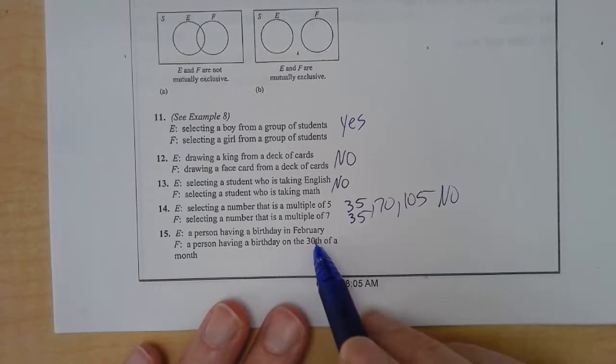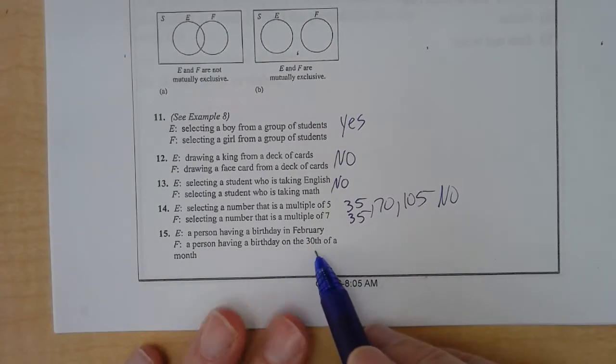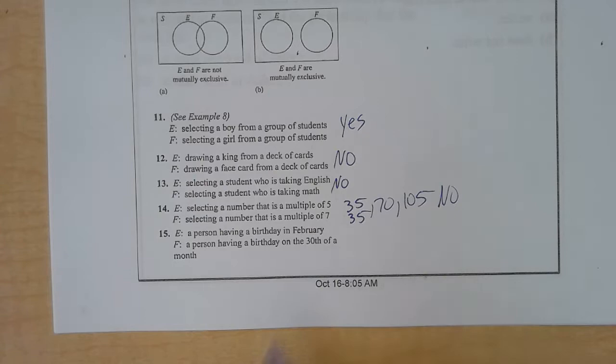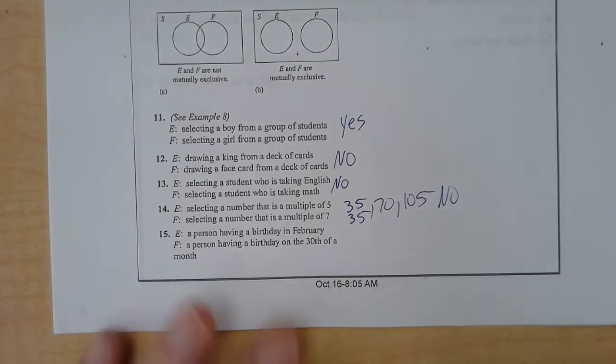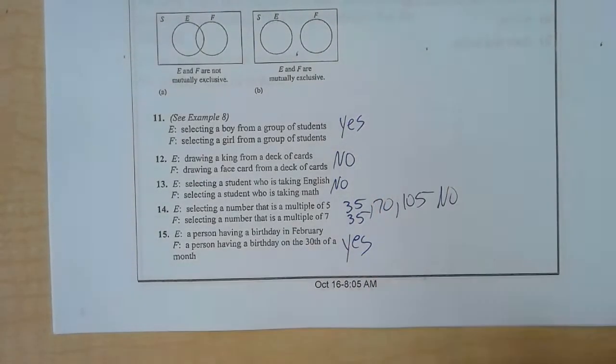Okay, a person having a birthday in February, a person having a birthday on the 30th of the month. There are no 30 days in February, so those things are mutually exclusive. There's no overlap between the two sets.